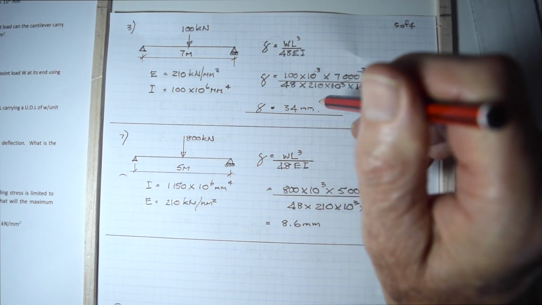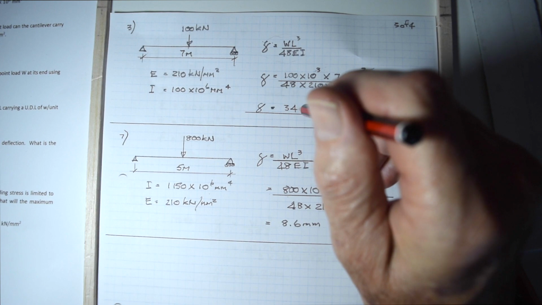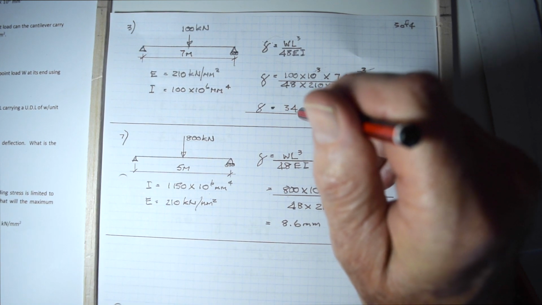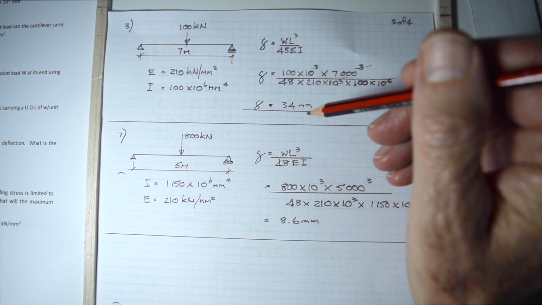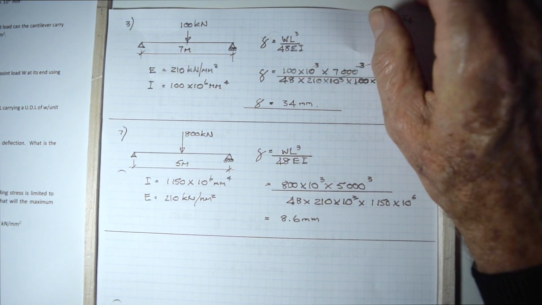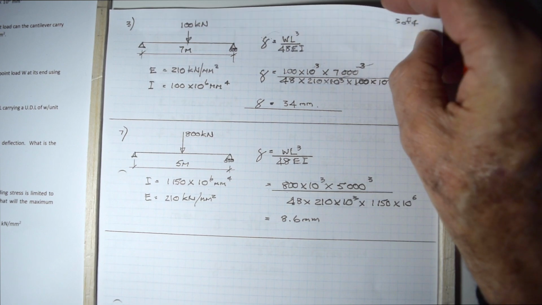And you can actually find out what that is as a span-to-depth deflection ratio and see if it would be adequate or suitable, depending on what's stipulated in the code for steel.